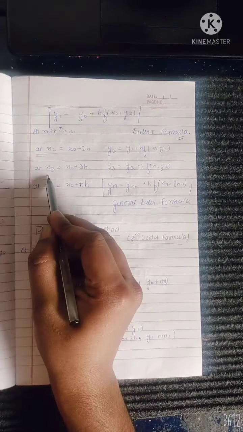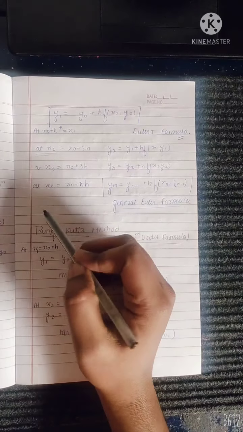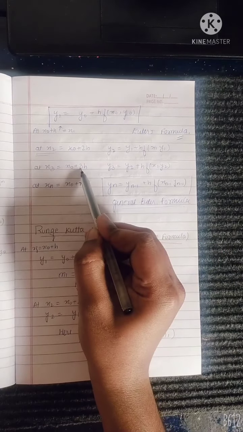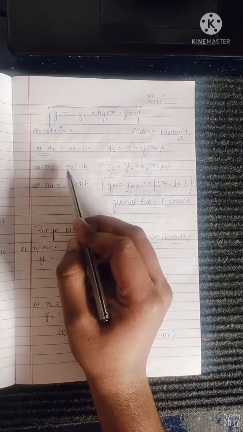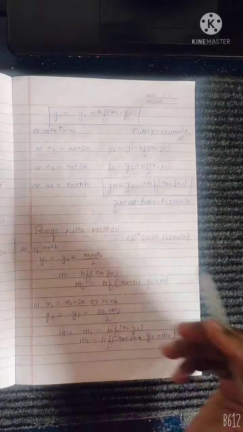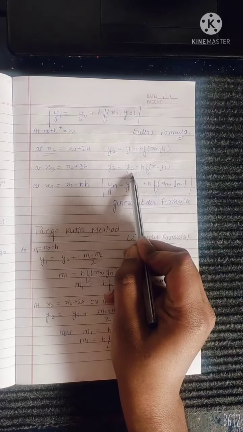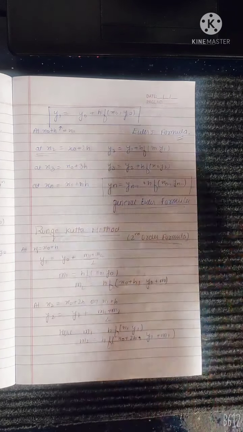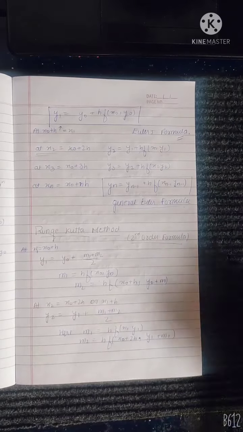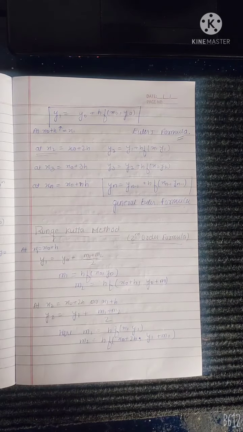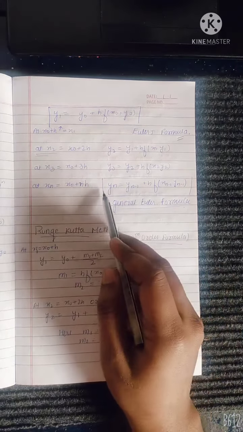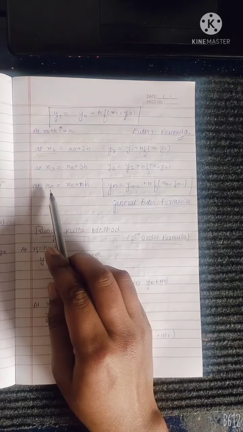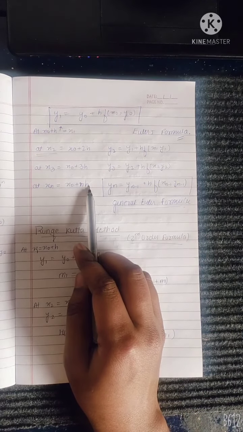For example, at x3, what is x3? x naught plus 3h, or basically it is x2 plus h. And what is y3? y3 is y2 plus h f(x2, y2). And if we similarly do it for the nth interval, what we get here is xn is equal to x naught plus nh.